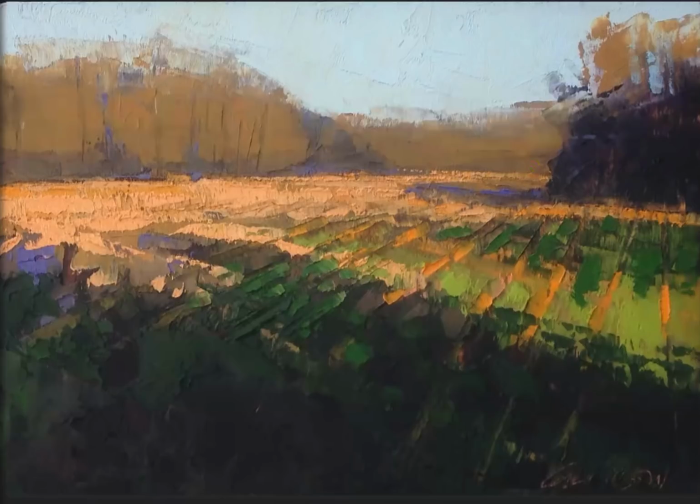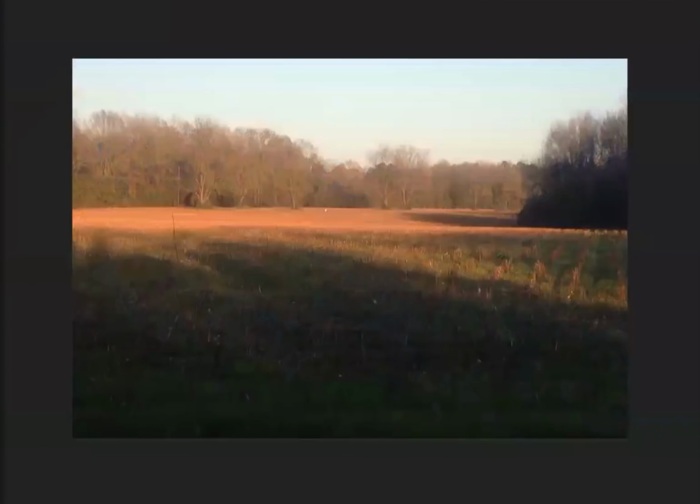If you look here at some of the photographs that I took on the day that I was working on that one, you'll see how there are some very different directions that I could have gone with that same subject. This one has the horizon line and the focal point well above the middle line of the picture plane.